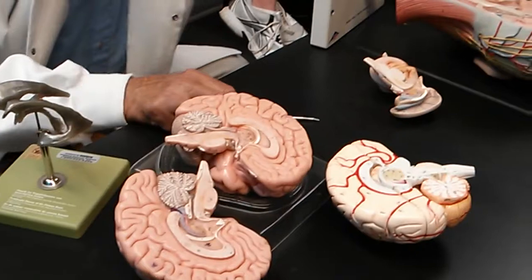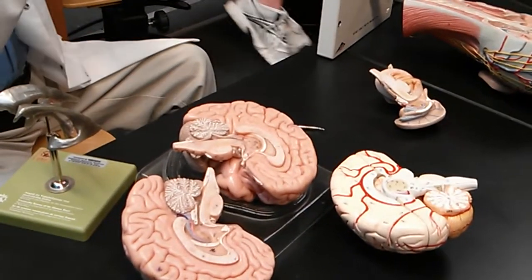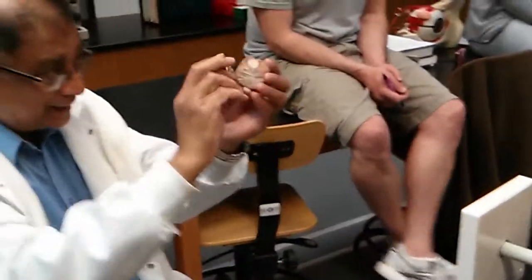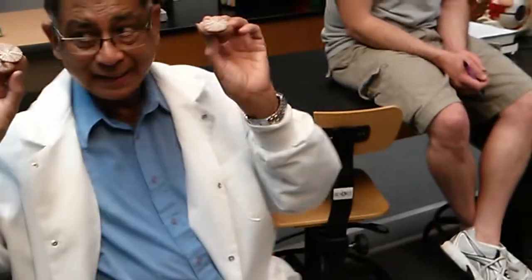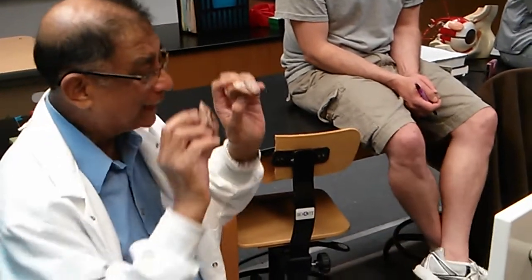This is part of the hindbrain. Cerebellum is the second largest structure of the brain, after the cerebral hemispheres. When you cut the cerebellum, you find the tree-like branching of white matter. Can you see it? And this is called arbor vitae.